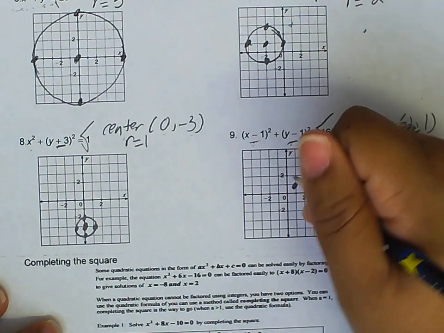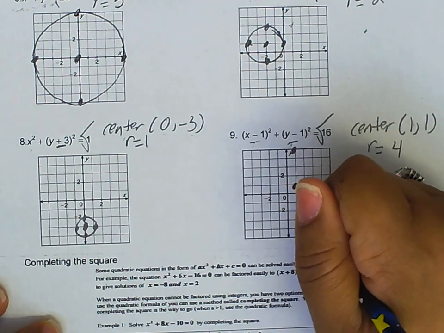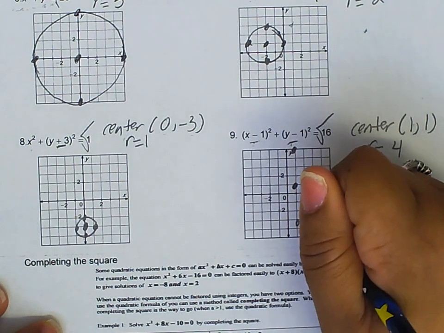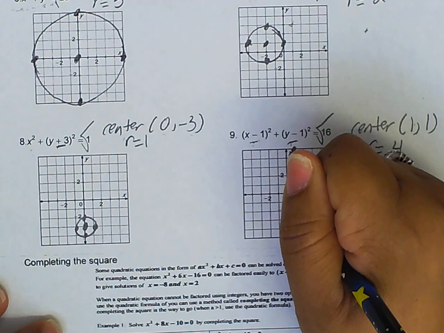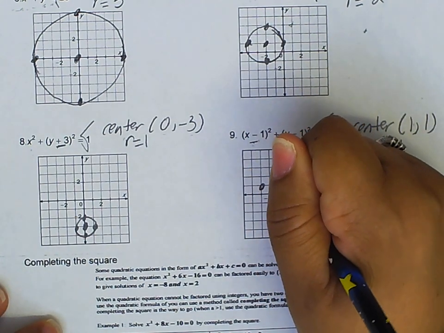And then from here, you're going to go 4 up, 4 down. 1, 2, 3, 4. 1, 2, 3, 4. And then you're going to go 4 both directions. All right. Then you're just going to curve that.